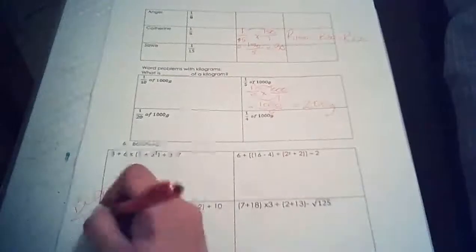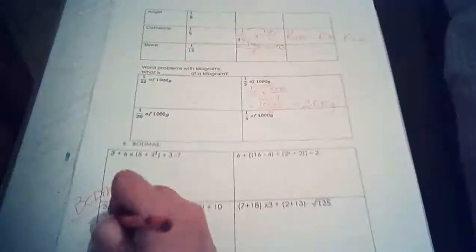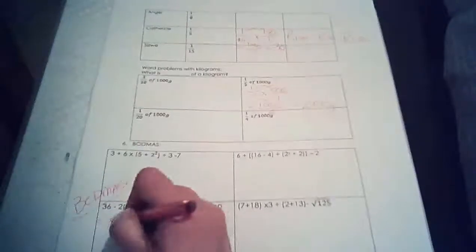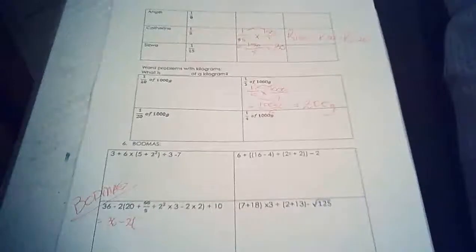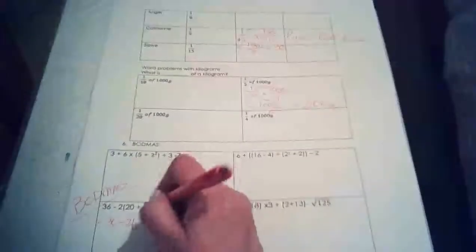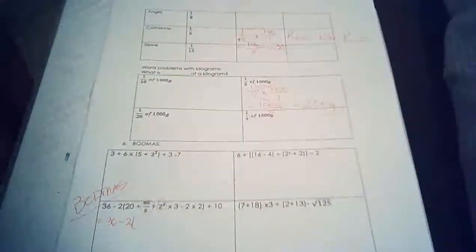So we've got equals 36 minus, we must do the bracket, but look at the size of this bracket. It's got so many things in. I can't just do it. There's 2 things that I'm seeing I need to sort first.